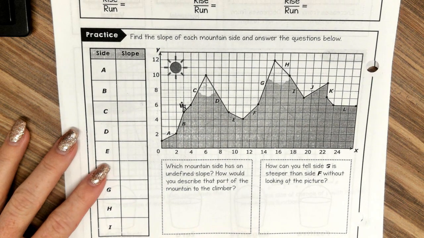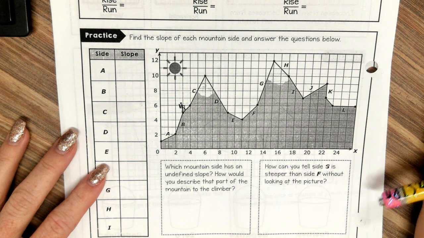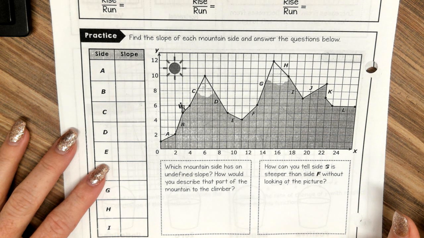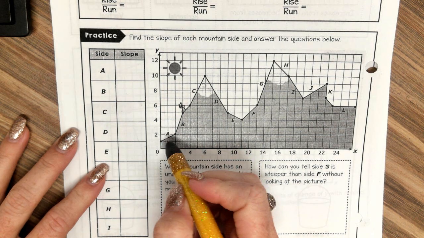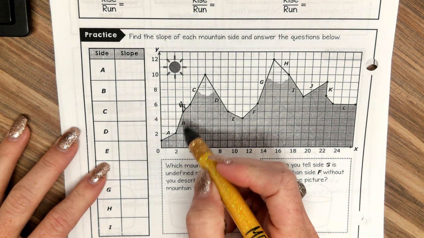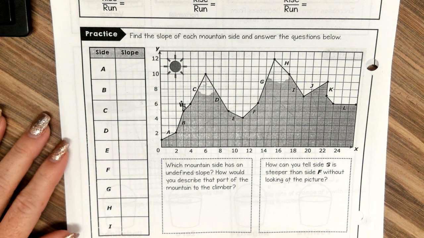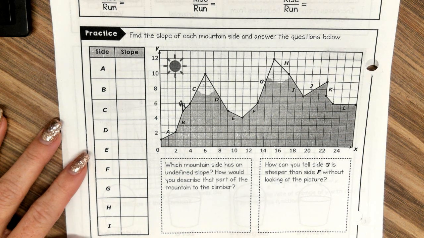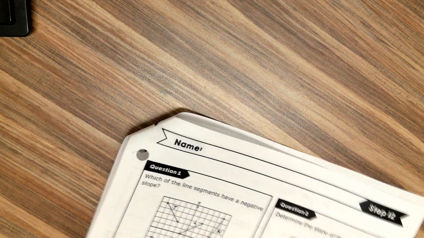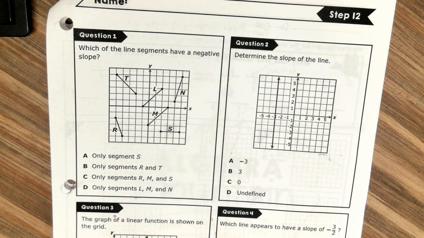Down here, there are lots of different slopes. So right here, they're wanting you to find the slope of A, the slope of B, so you can do rise over run. And then it's wanting you to compare their slopes. Does that make sense? Yes or no? Okay. Turn the page. These are all common sense, so those are easy. And then turn to the back.